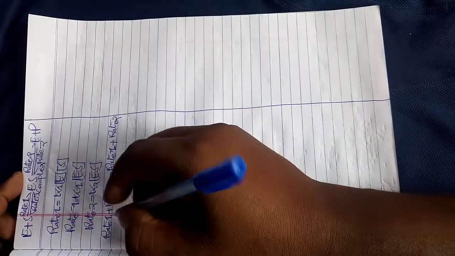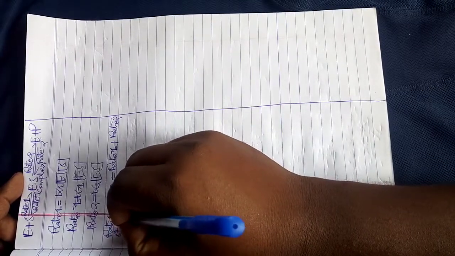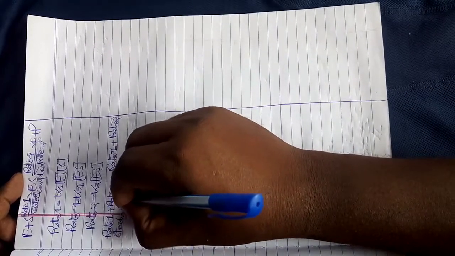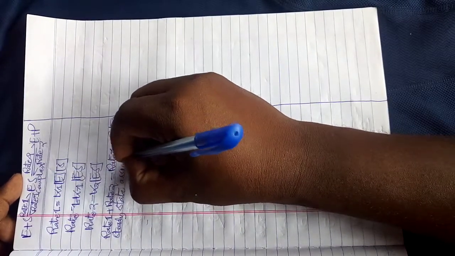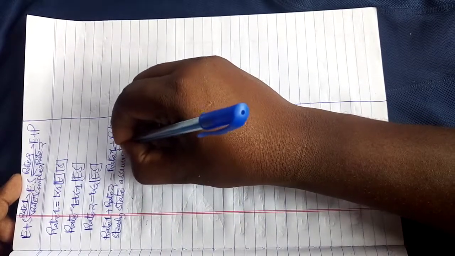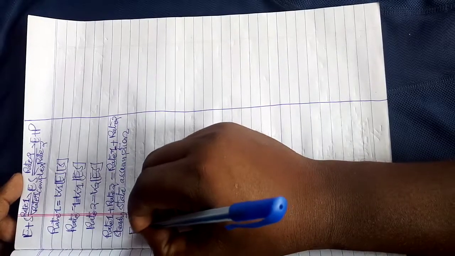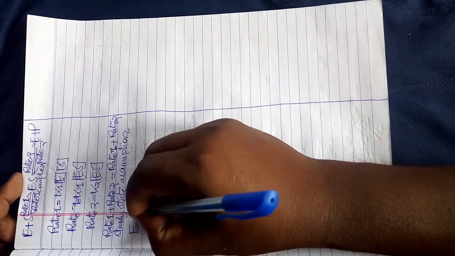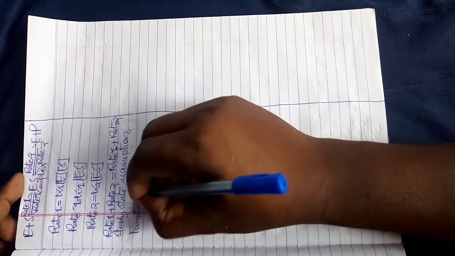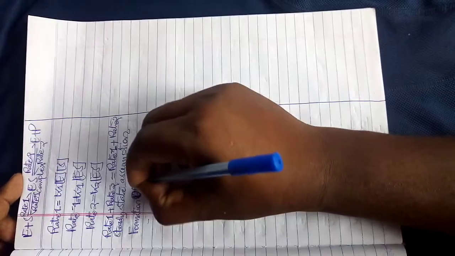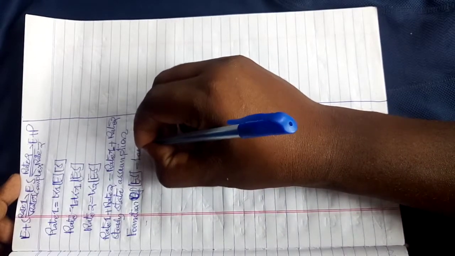But according to a certain assumption known as the steady state assumption, we say that the formation of the enzyme-substrate complex is equal to its loss or disintegration.